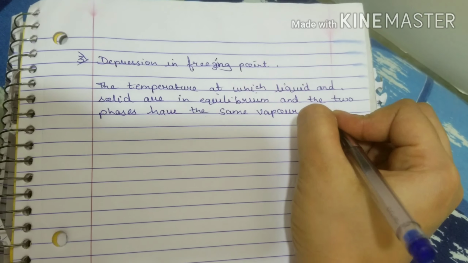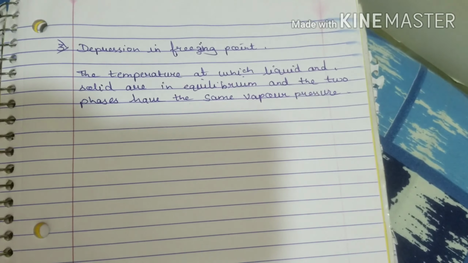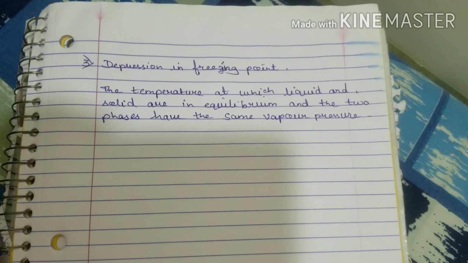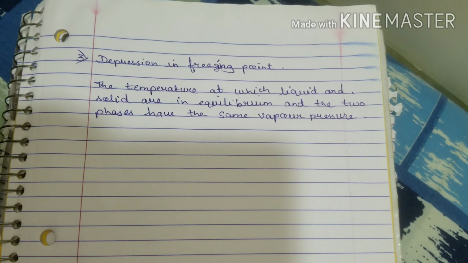So this is the definition for freezing point. It is the temperature at which your liquid and solid both are in equilibrium and the vapor pressure of both the phases, that is solid and liquid, are the same.